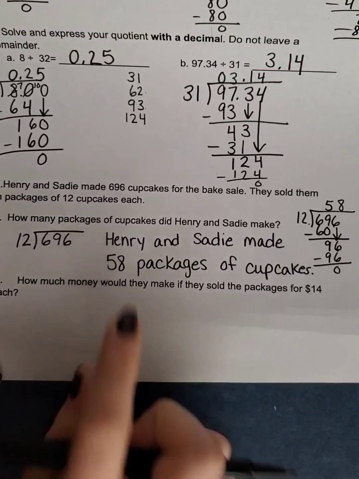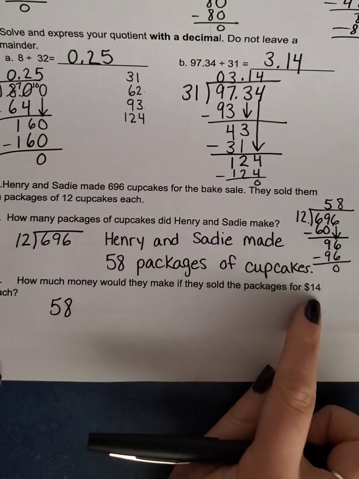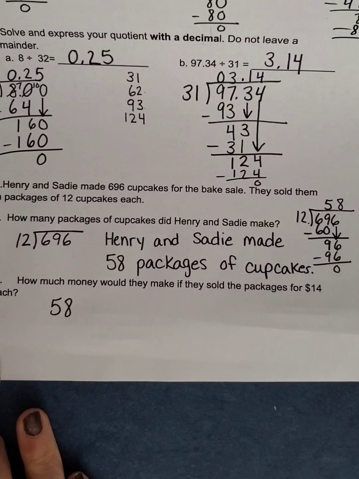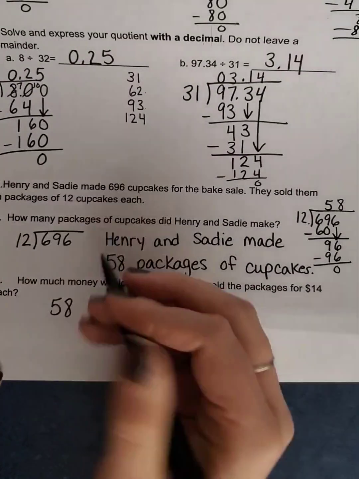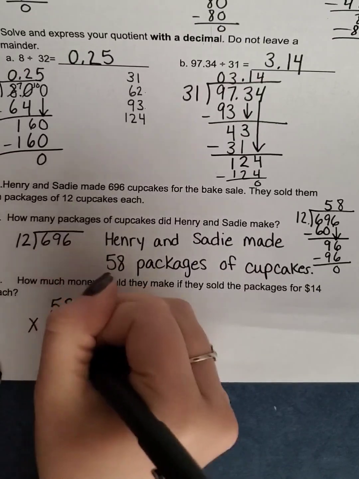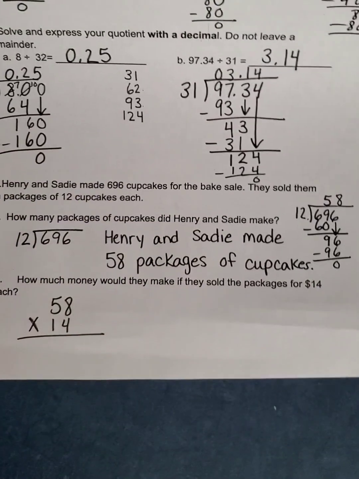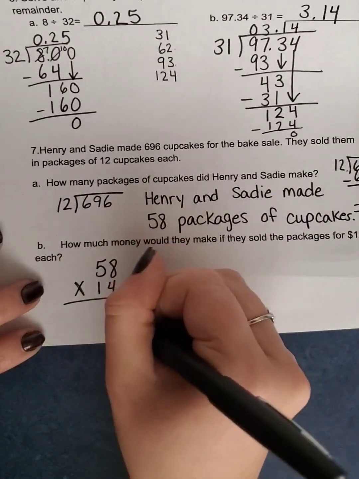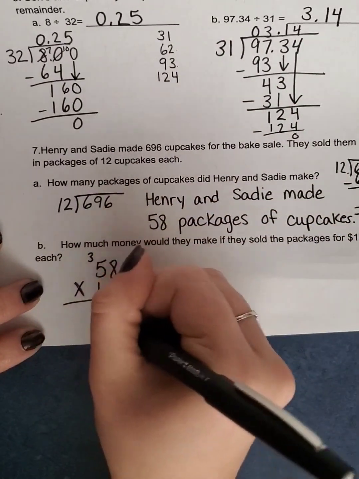Well, I know they had 58 packages, and they're selling it for $14 each, so each means groups. But I'm trying to figure out how much money total they're going to make from it. So I'm going to multiply, because I want to multiply all these groups together. So 58 times 14 is going to be my equation. 8 times 4 is 32. 5 times 4 is 20, plus 3 is 23.